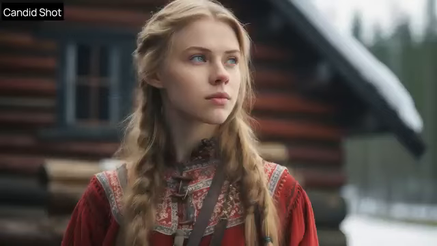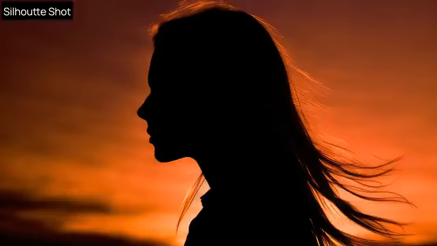Candid shot. A shot taken without the subject's knowledge, often resulting in a more natural, relaxed look than posed shots. Silhouette shot. The subject is backlit and the camera is exposed for the background, making the subject appear as a dark silhouette against a brighter background.